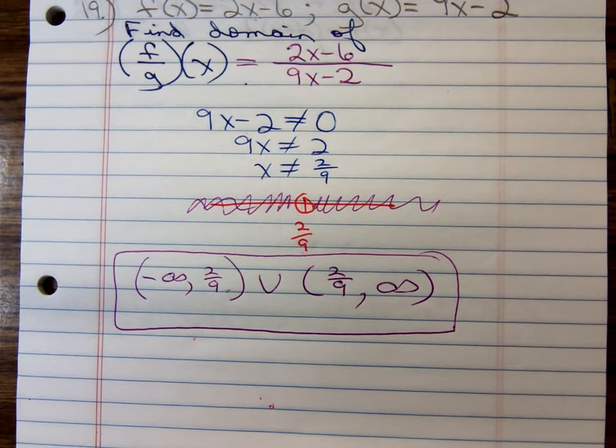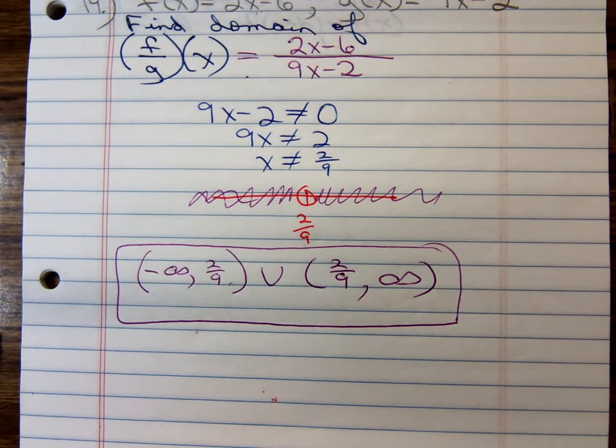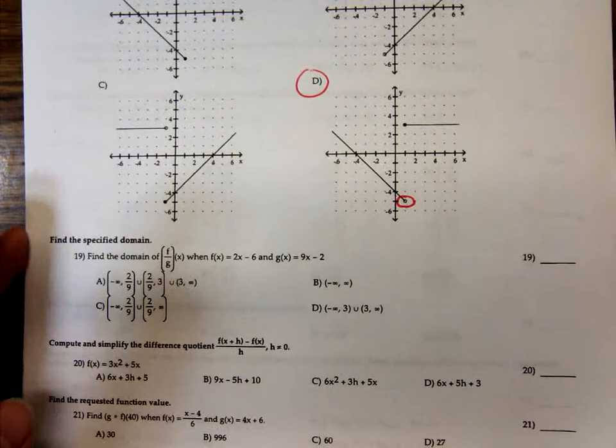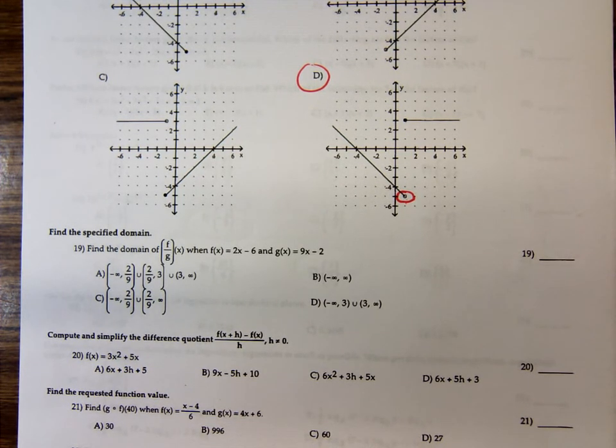And personally, I'd rather my math lab and the test generator wrote it out in words, but they're not inclined to do that. They're using interval notation, A, B, C, or D. C.